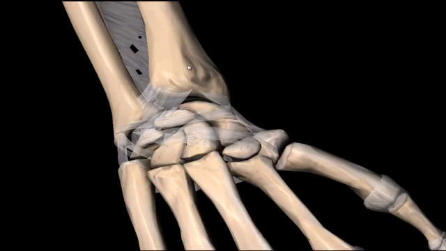So when I look at the radius here, we can see that the distal aspect is a single continuous biconcave surface, longer medial-lateral than it is anterior-posterior, which is also concave in nature. There's a lateral radial facet which articulates with the scaphoid. There's a medial articular facet which articulates with the lunate.